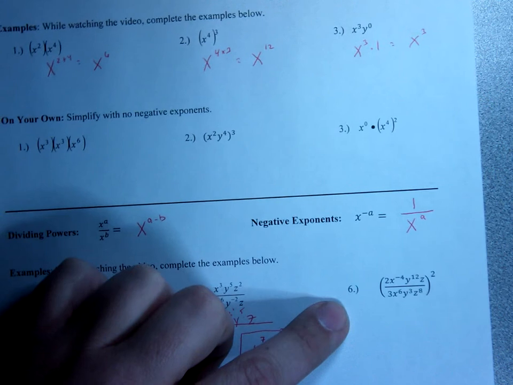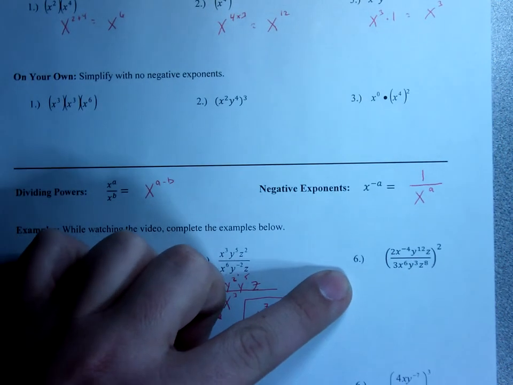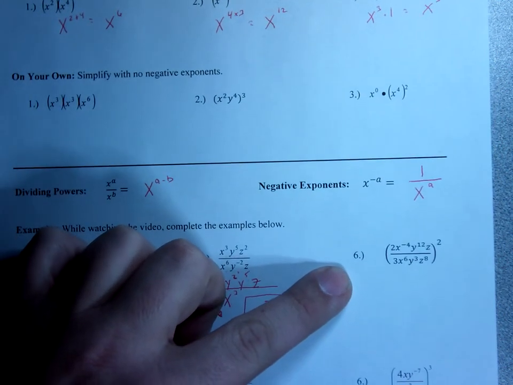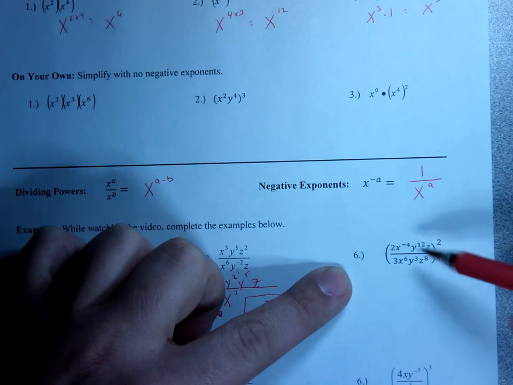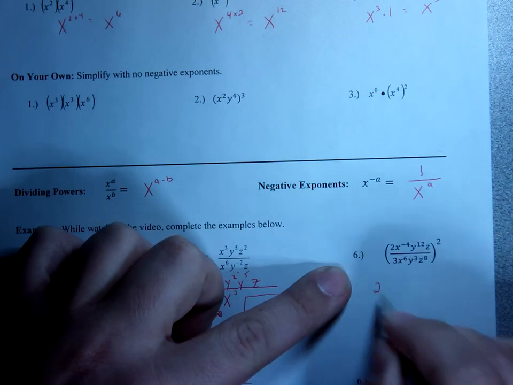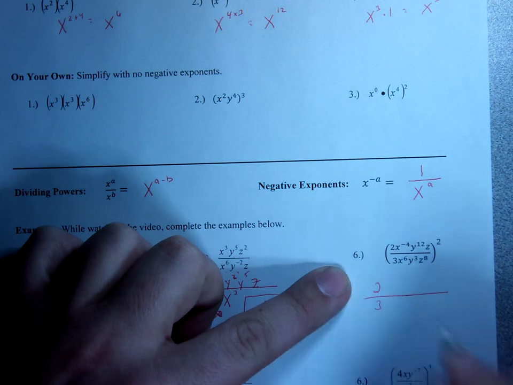Number 6. Let's look at the parentheses first. Let's do order of operations, so inside our parentheses first. Are we able to simplify 2 over 3? Not really, so we're just going to leave it 2 over 3.